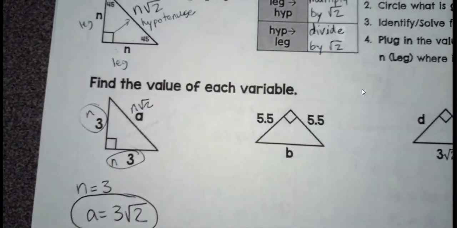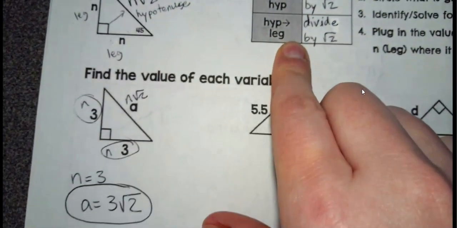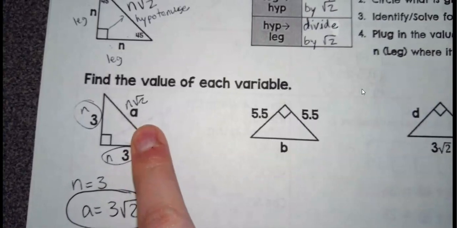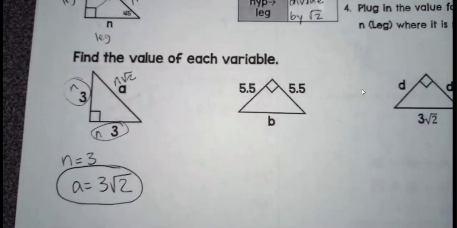So ultimately, remember what I said. All you're doing is either multiplying by the square root of 2 or dividing by the square root of 2. Here we multiplied because we started with the leg. We went to the hypotenuse. You take 3 and multiply it by the square root of 2. Okay? All right.